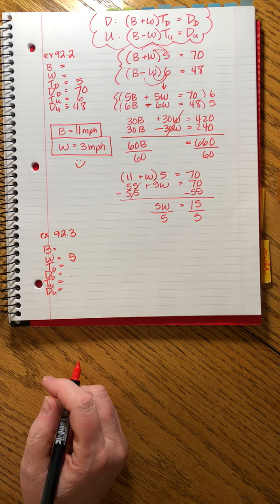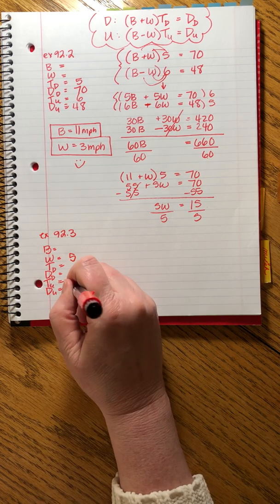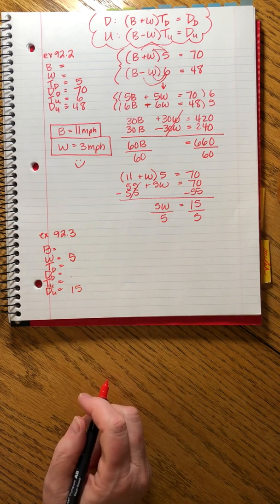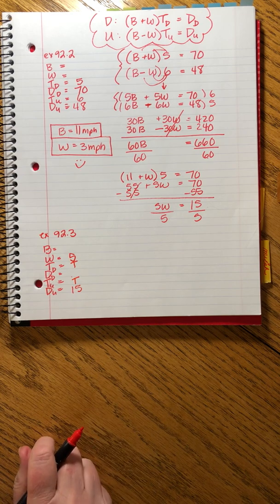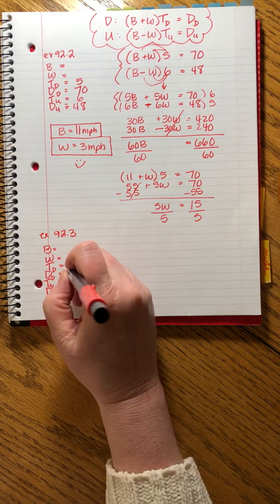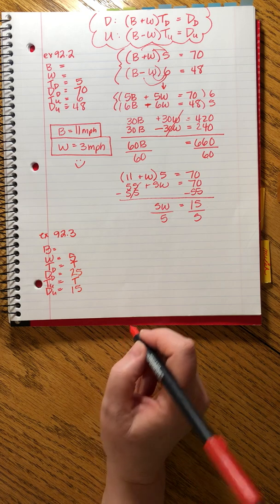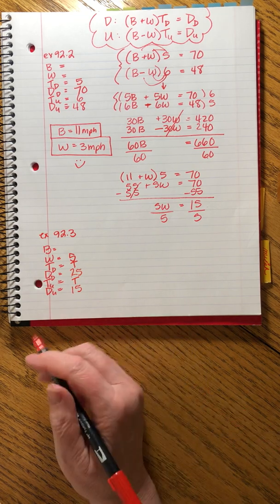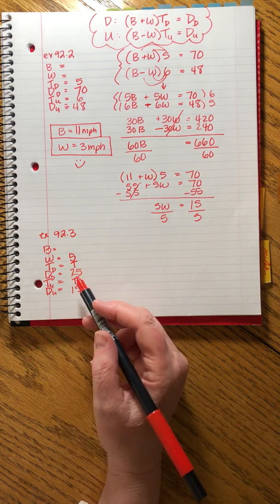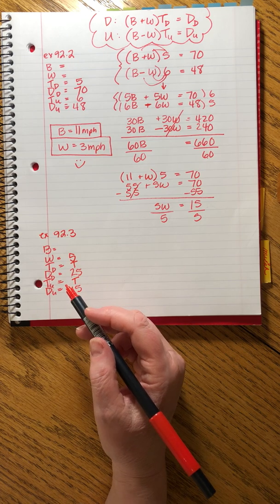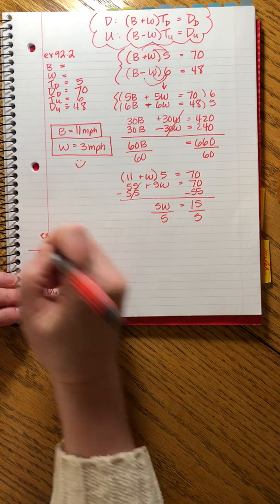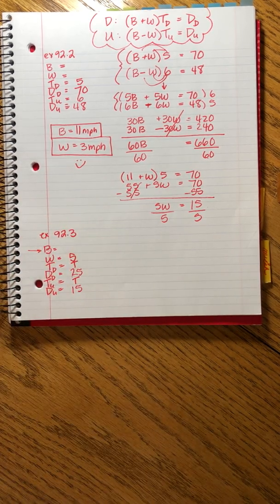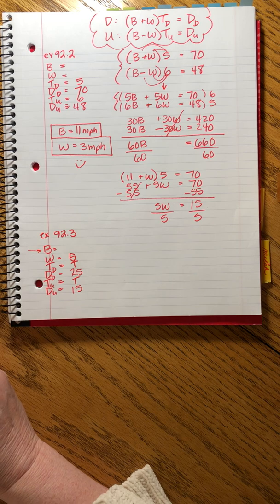A speedboat can go 15 kilometers upstream, that's a distance, in the same time, let's make it plain T, it takes to go 25 kilometers, sorry, not millimeters, that'd be a very short trip, 25 kilometers downstream. How fast can the boat go in still water? That's just code for what's the speed of the boat, all right? In still water just means we're not counting the water, we're just counting the boat.